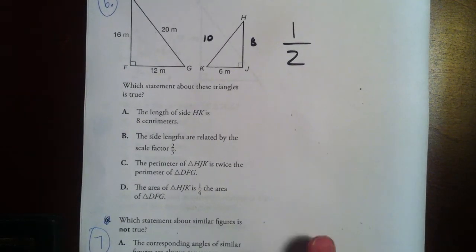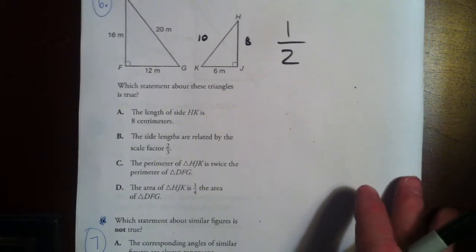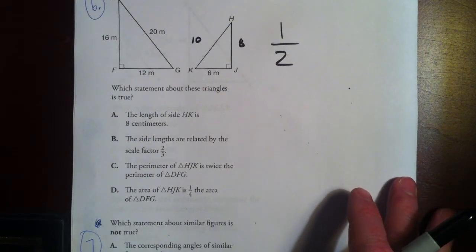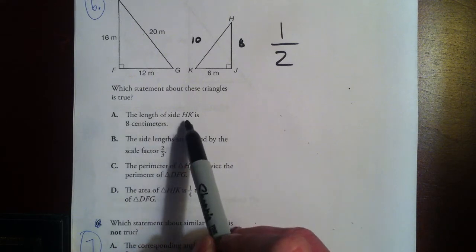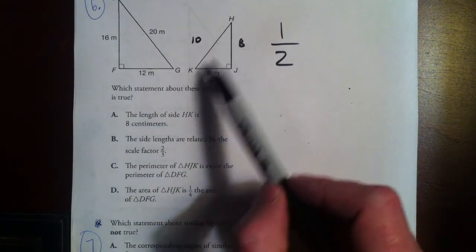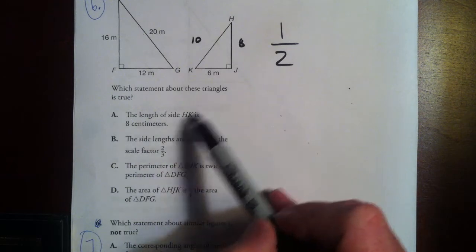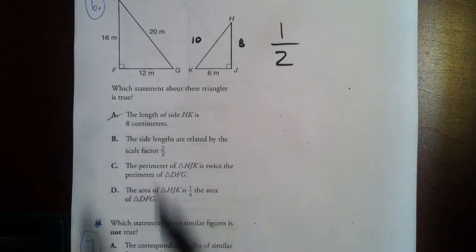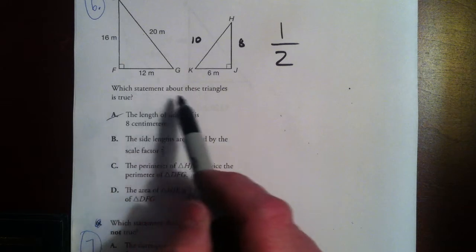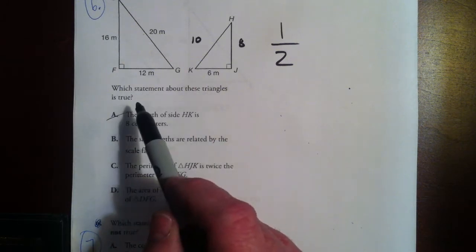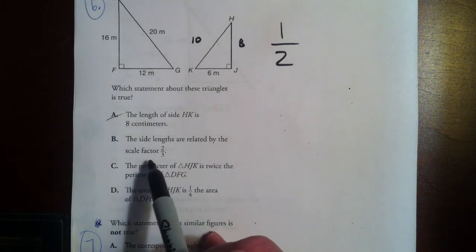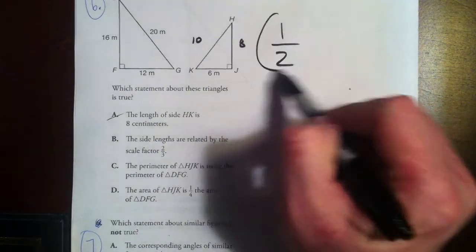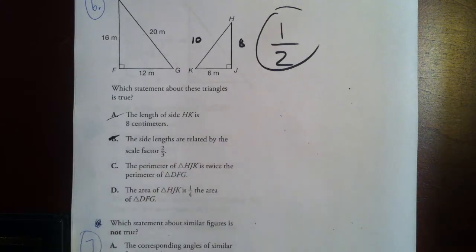Okay, now the question is not asking you to do this, but I can tell you just by looking at these, it's probably going to ask you something like that, so it wouldn't hurt to go ahead and put those side measurements on. The length of HK is 8 centimeters. Well, that's not true. And remember, we're looking for which statement about these triangles is true, so be careful. The side lengths are related by a scale factor of 2/3. Well, no, we talked about this already. This is 1/2, so no, that's not right.